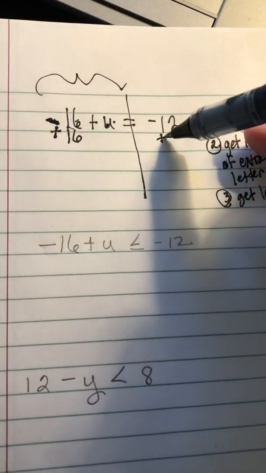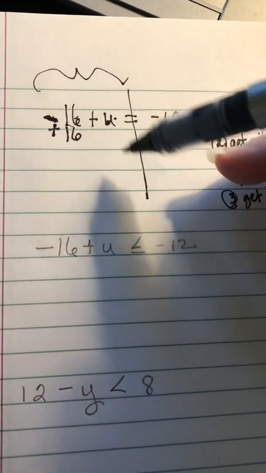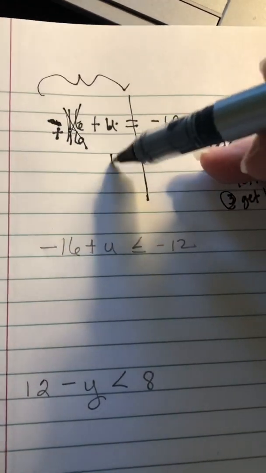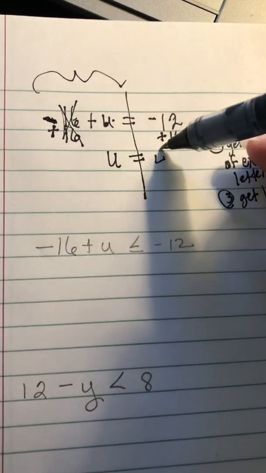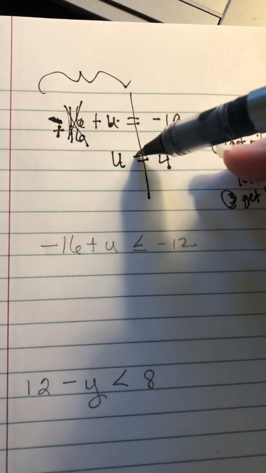So I'm going to add 16, and what you do to one side, you have to do the other. Keep it balanced. So this cancels that out. It leaves me with the U over here. And then negative 12 plus 16 is 4. So this says U is 4.